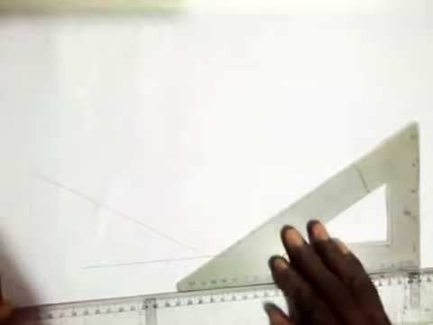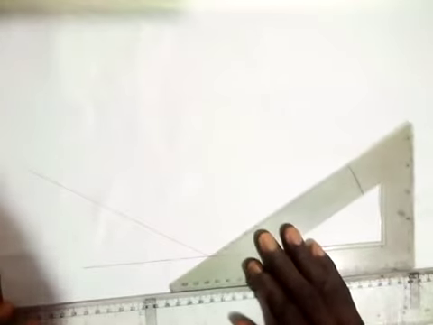Now let's see what we need to do. The first thing you are going to do here is to draw a horizontal line. So you draw a horizontal line like this, and then with our 30 degree set square, we draw a line at an angle of 30 degrees, and here also we draw a line at an angle of 30 degrees like this.